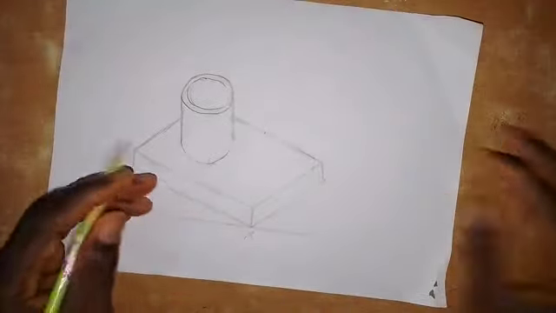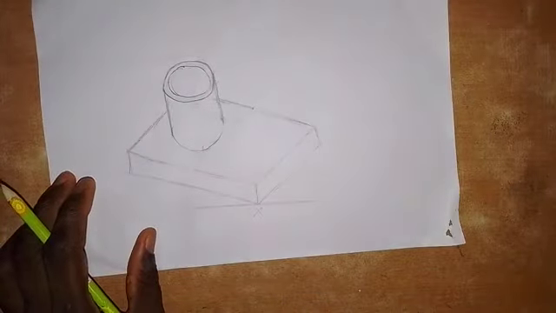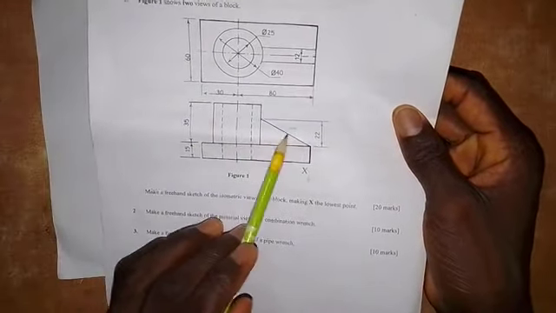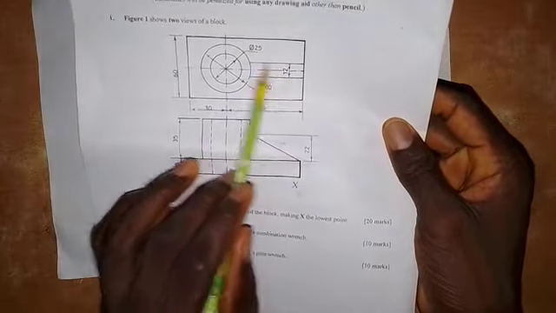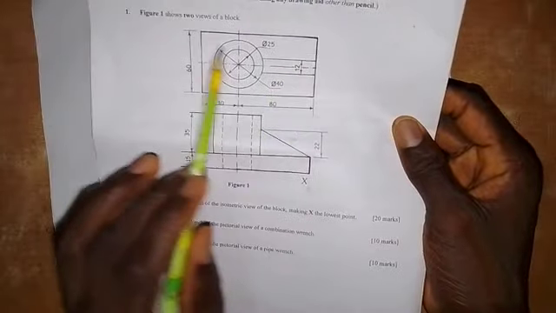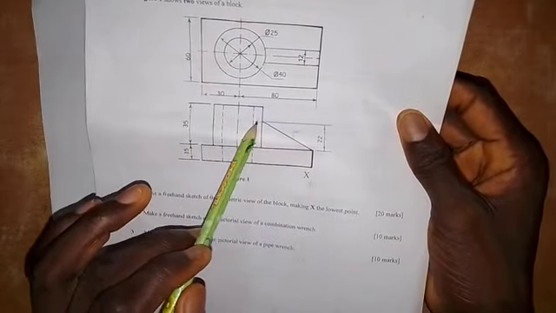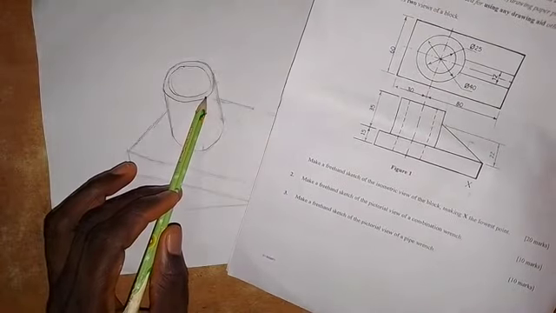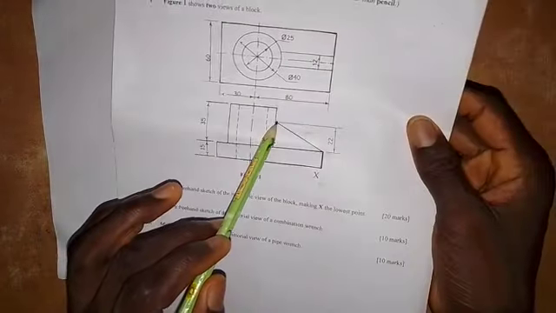So let's put the web. For the web, this is the web as we have it here. This is the front elevation of the web, and this is the top view of the web, or the plan of it. So it only touched somewhere around here. It doesn't touch this part. So we have it somewhere around there.